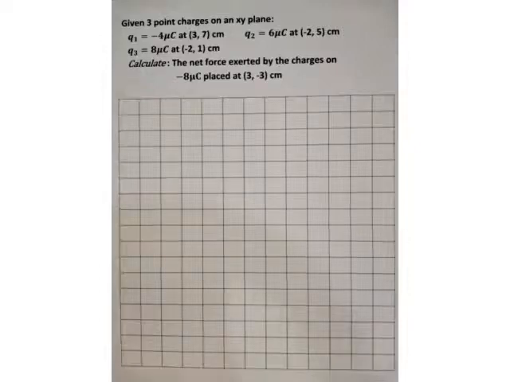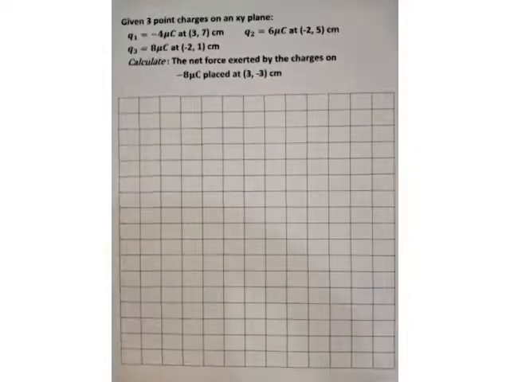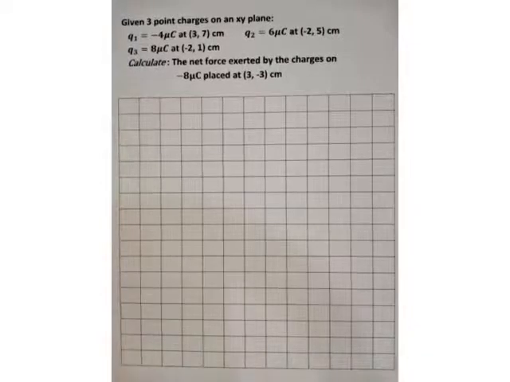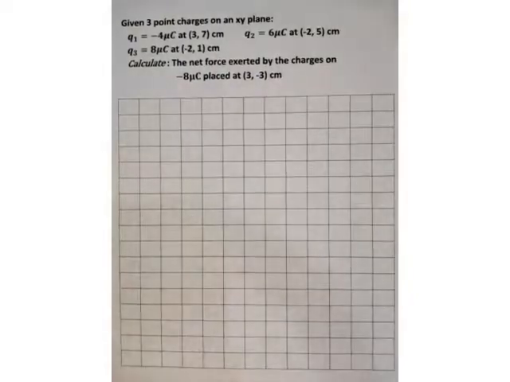So let's take this example regarding Coulomb's law with multiple charges. We're given three charges, Q1, Q2, and Q3, with their corresponding coordinates on the X and Y plane. Then we are required to find the net force on another charge placed at a particular point.